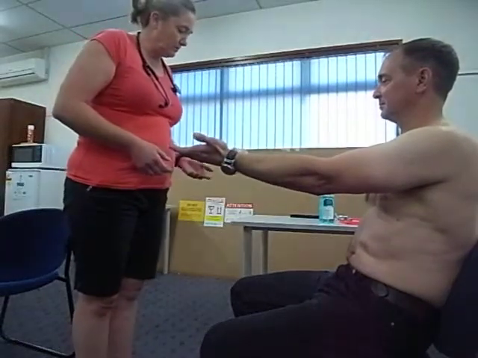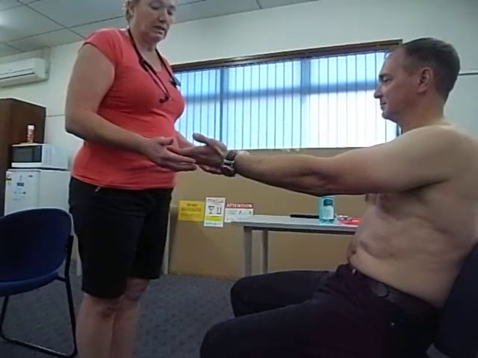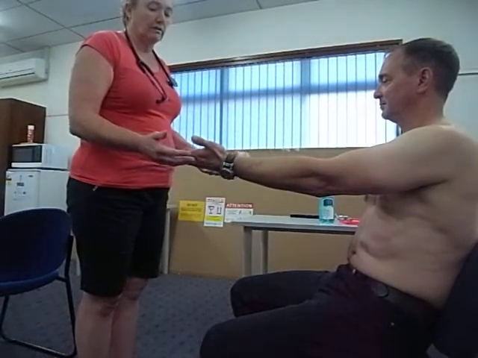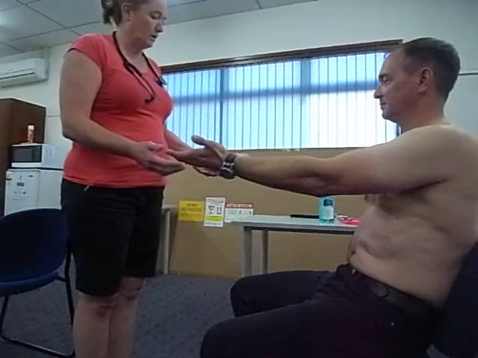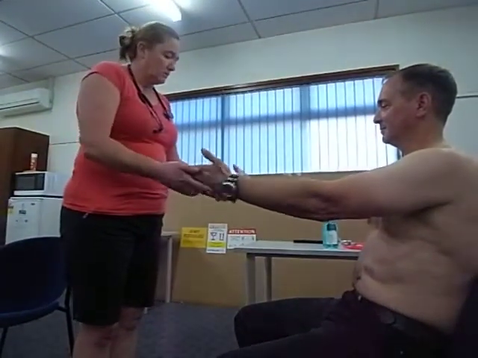I'm looking at the palms of his hands. See if there's any obvious sign of tarring, which may indicate the patient is a smoker. If they're a smoker and also short of breath, they may have a COPD. I'm going to just put your hands back over.